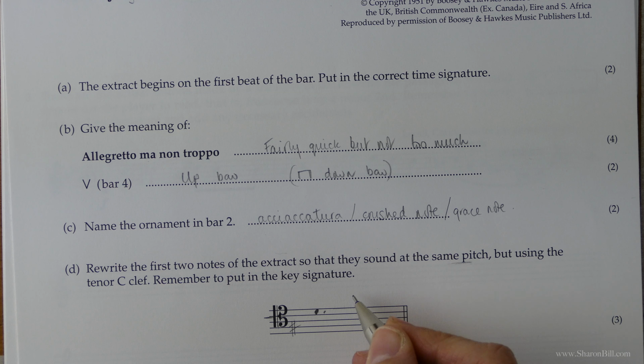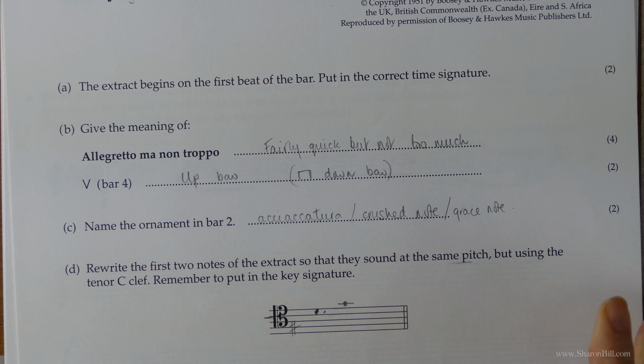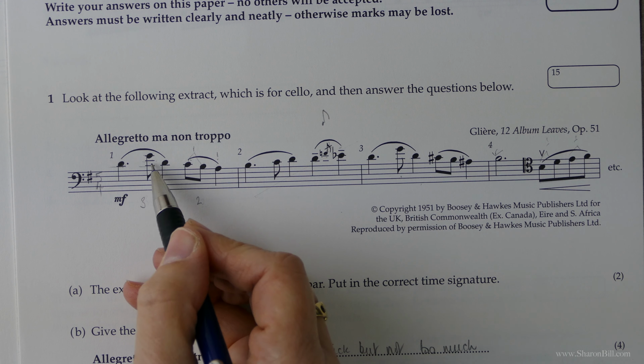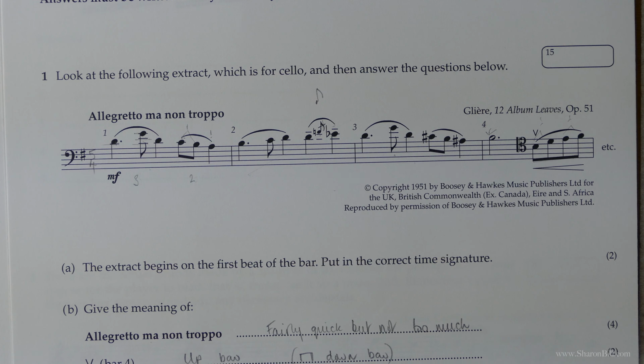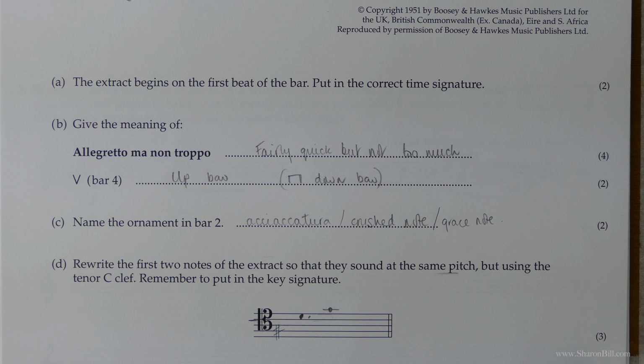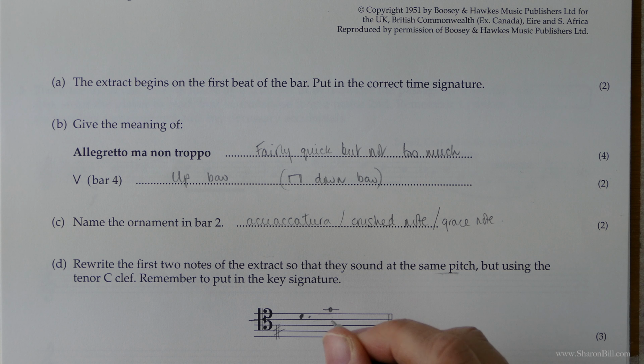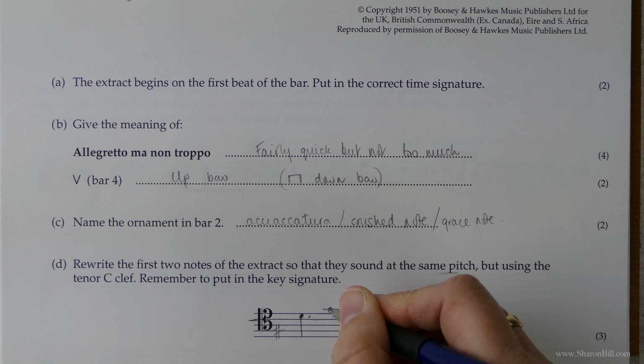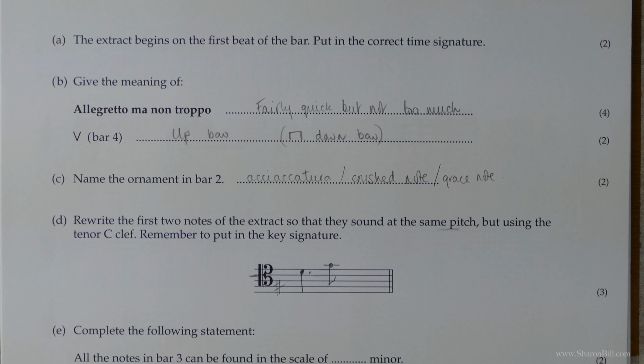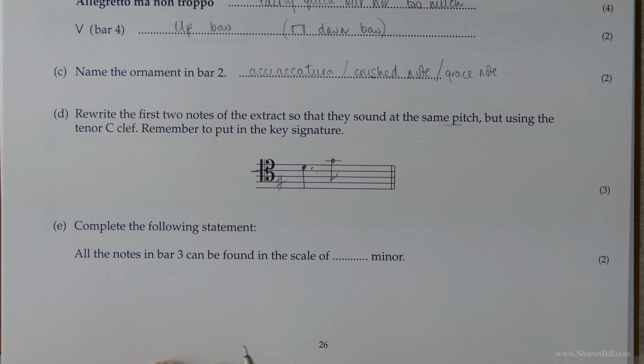Let's check we've got the right note. C, D, E, F, G. Because we've kept middle C as our focus, we know we're not in the wrong octave, because if we wrote it down here that would be in the wrong octave, and we've changed the pitch. So there we go.